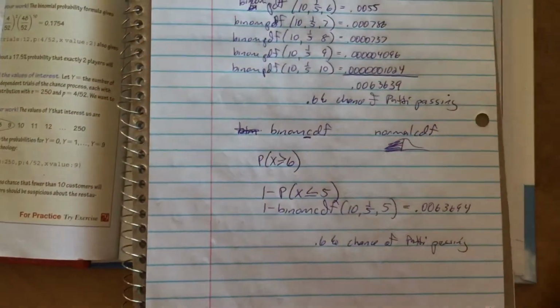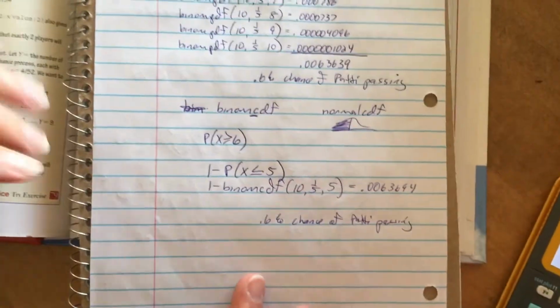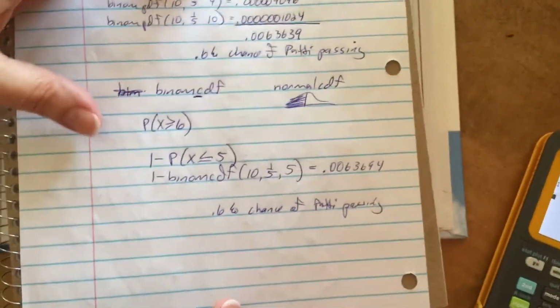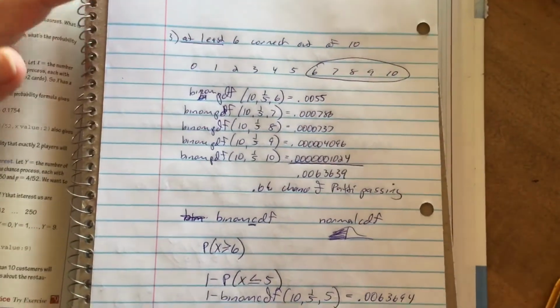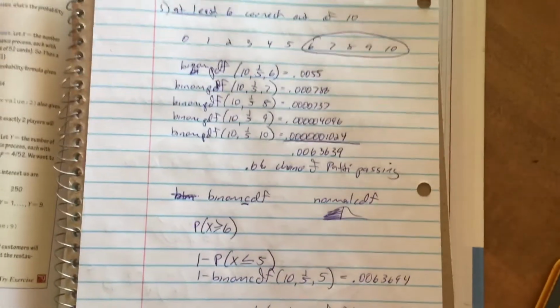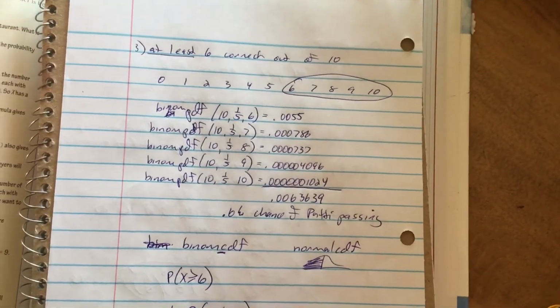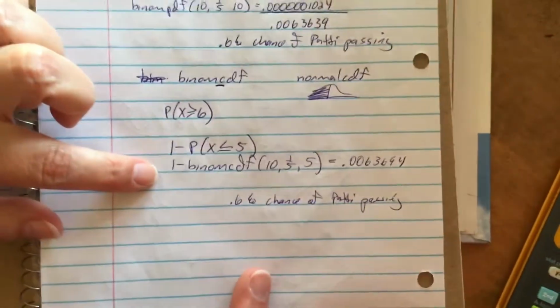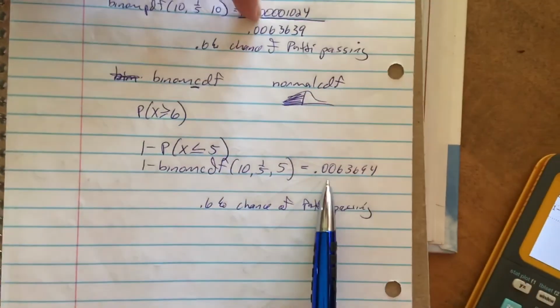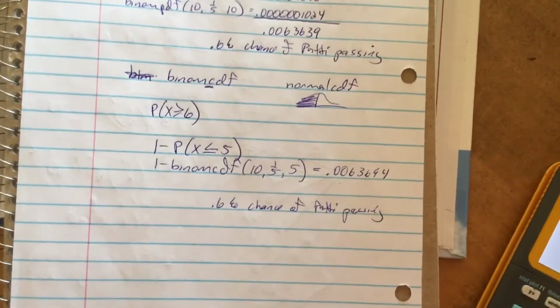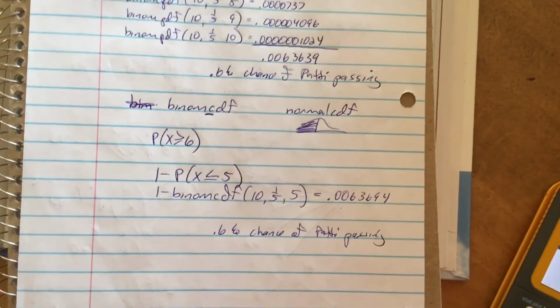Okay, so again, if you're only asked 6 out of 10, you can certainly do each individual and add them up. I would not mark that wrong. It's beautiful. But if I gave you a 100 question quiz and said, what's the probability you get at least 60 correct, you're not going to do 60 through 100. That's too much. You're going to come down here and do your binomial CDF, okay? But you'll notice you get the exact same answer. All right, that's it for that one. See you next time.